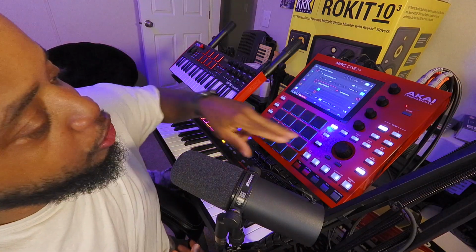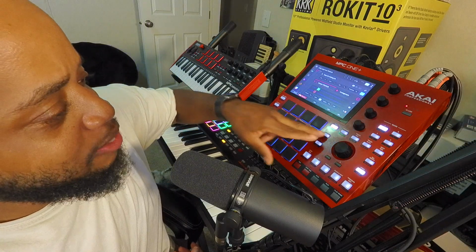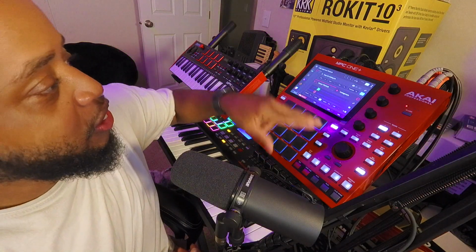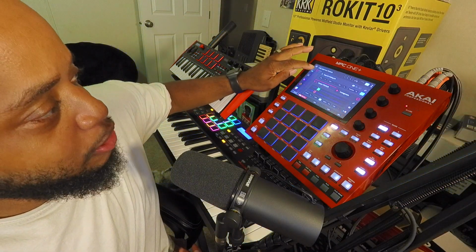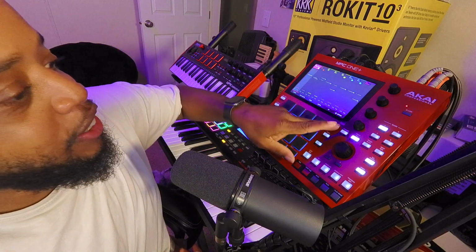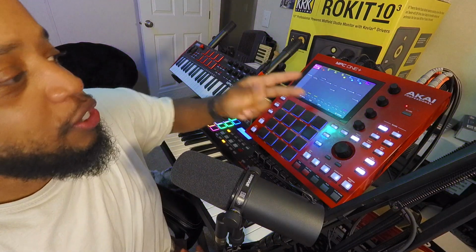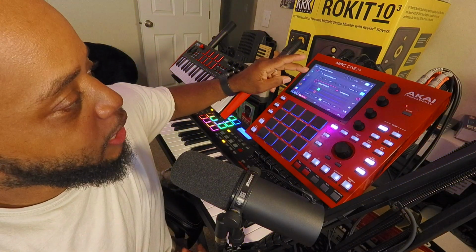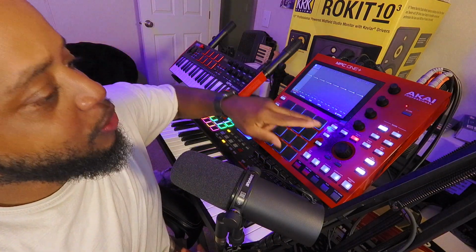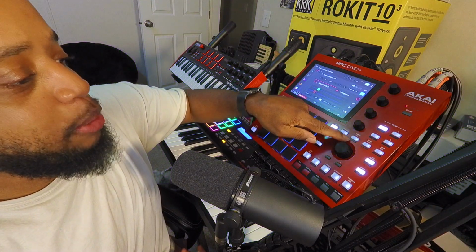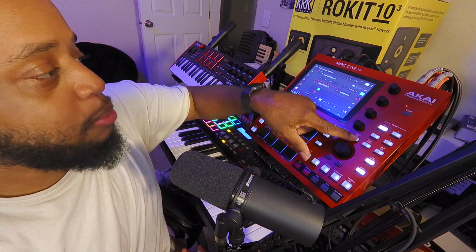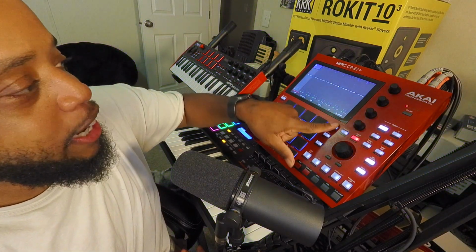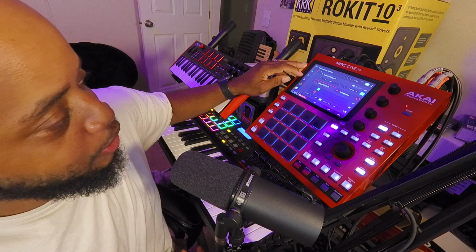And I definitely think this is beneficial, especially for the MPC Live, but with the MPC One Plus, a lot of these shortcuts already have their own button. Like I got my track mix right here, but I also have a button for the track mix. I got my pad mix as well. You can hold shift and press that, or you can just double tap track mix and go to your pad mix. But I still like the convenience of having it right here.